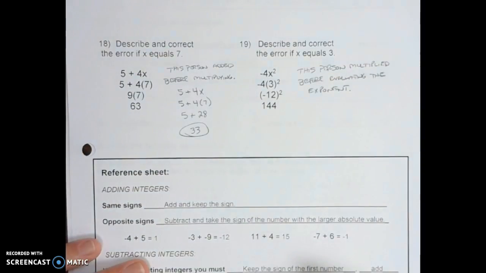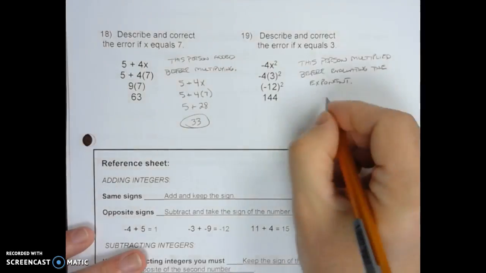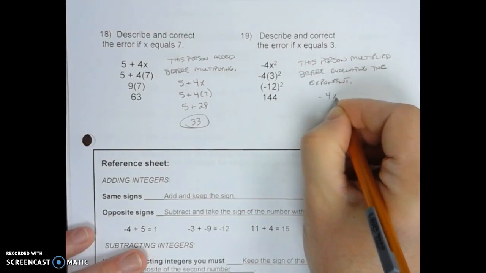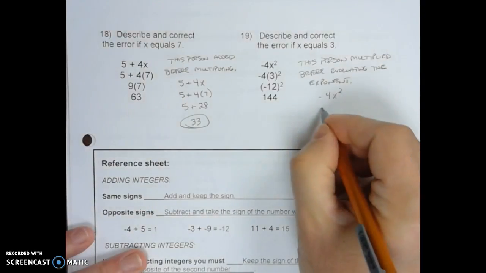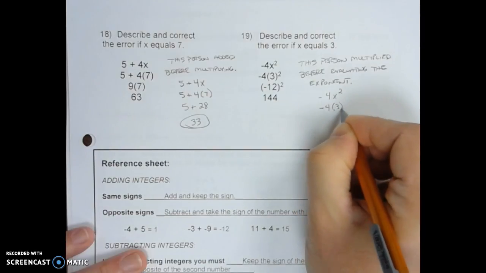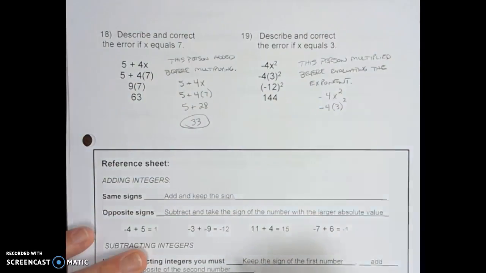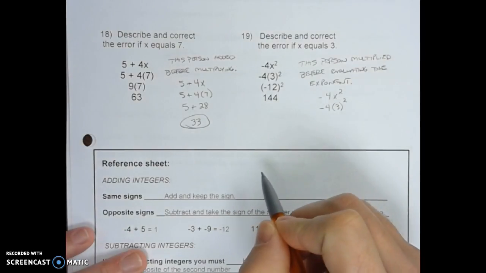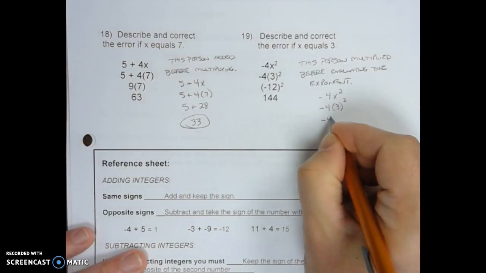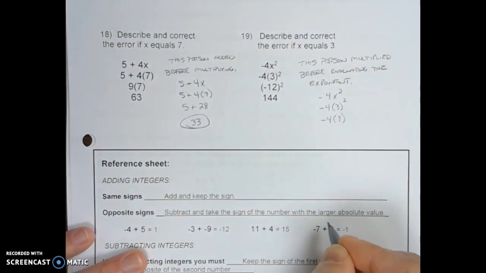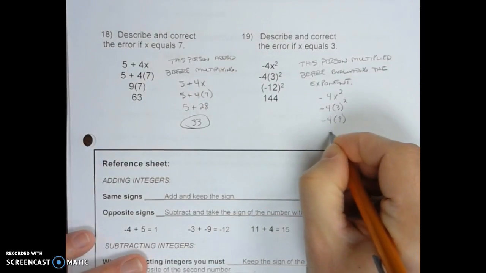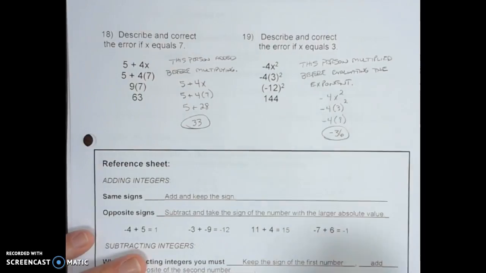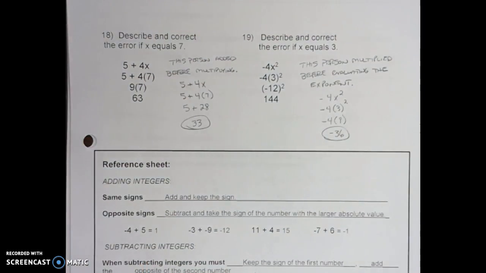Okay, so now that we've identified the error, let's go ahead and fix the error. The expression says negative 4x to the second power. Replace x with the value of 3. They told us that x equals 3. Now we're going to evaluate the exponent first. 3 to the second power means to do 3 times 3, which is 9. So we have negative 4 times 9. They're different signs, and so this is going to give us a product of negative 36. So the correct answer for this expression would be negative 36.